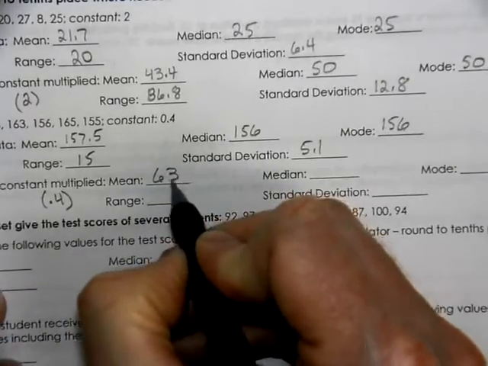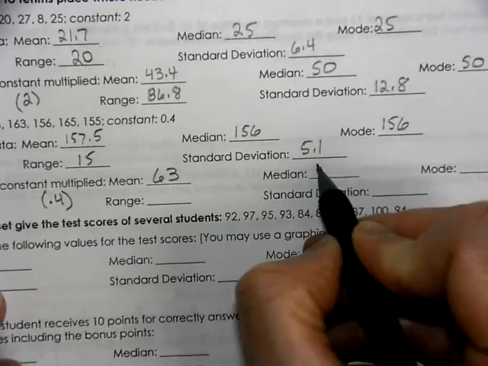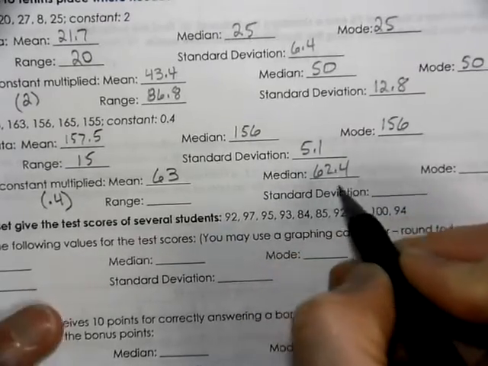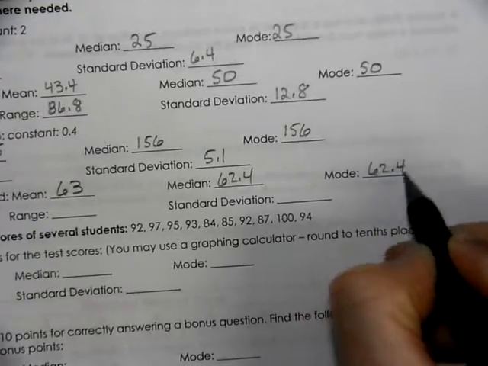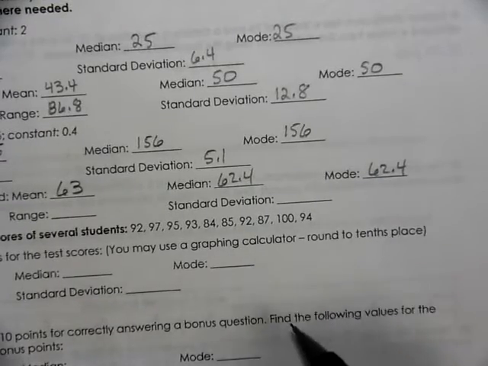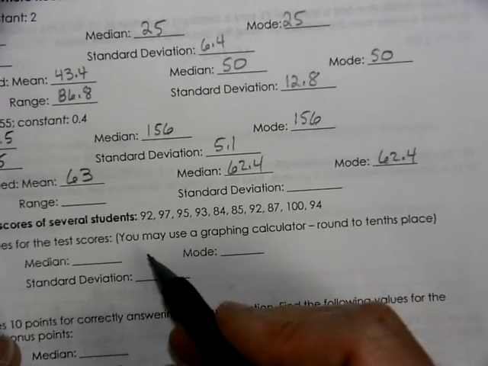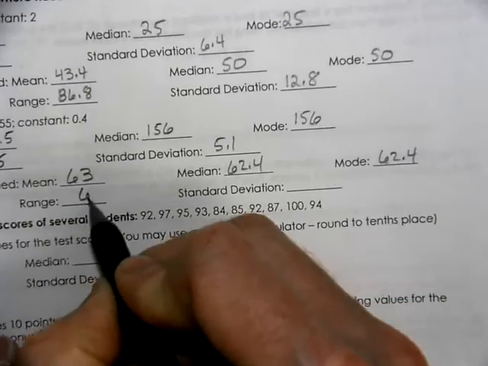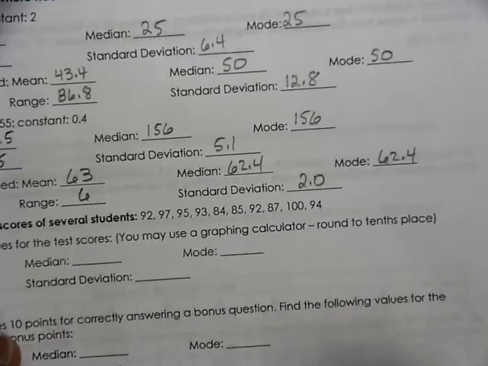So we'll get 63. Our median will become 62.4. Our mode is also 62.4 because we're taking 0.4 times the same value there. Our range is also affected by this value. So our range is 6 and our standard deviation is 2.0.